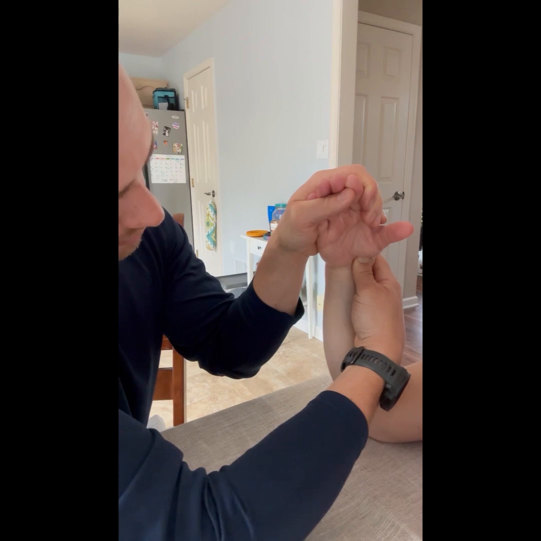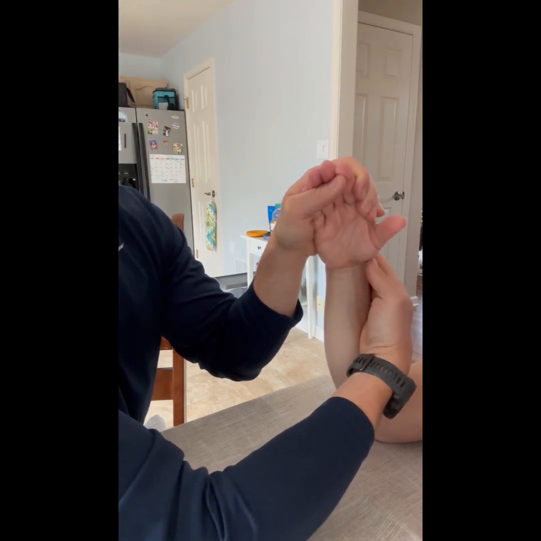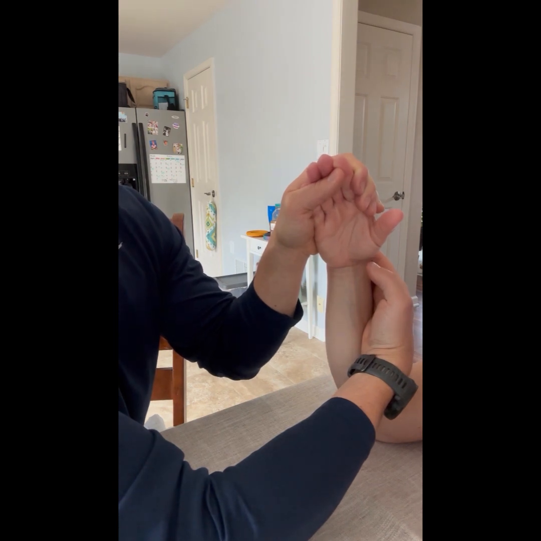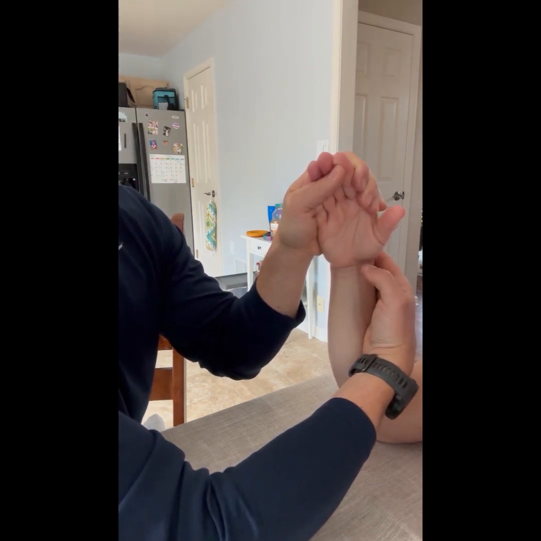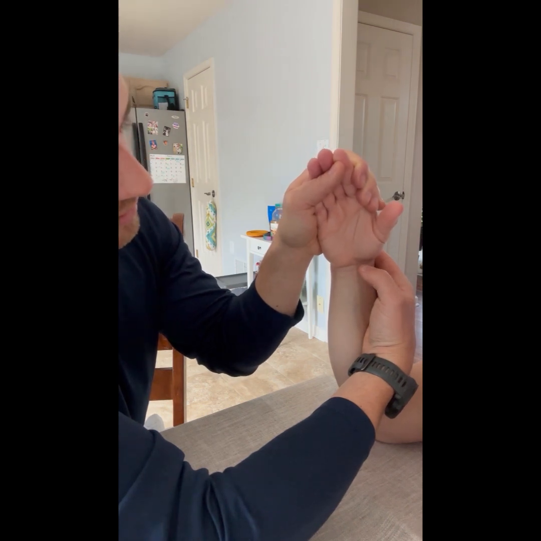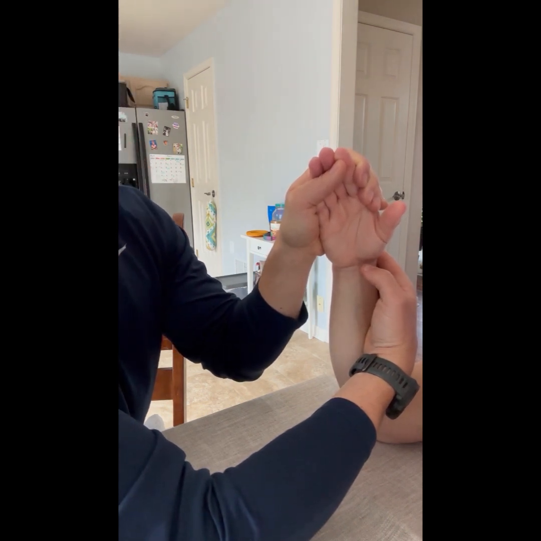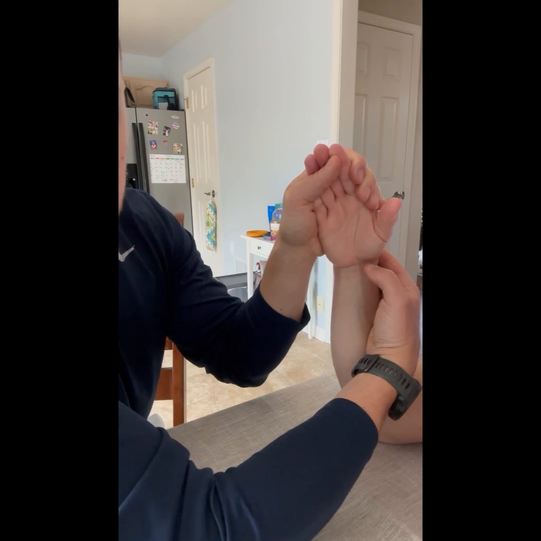And then what you'll see is as you release your thumb, if it clunks or moves back into place or the patient notices pain or a shift, that's a positive test that there is some instability at the SL ligament. And that's a positive Watson's or scaphoid shift test.